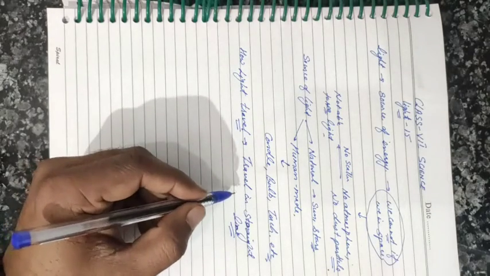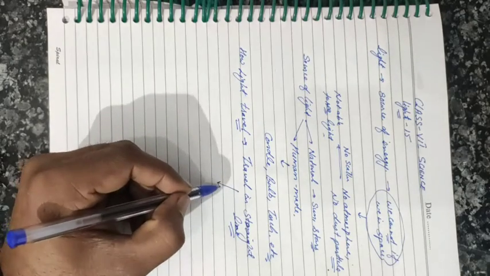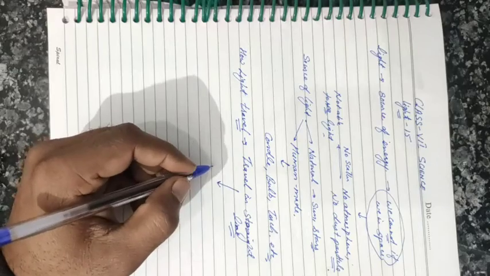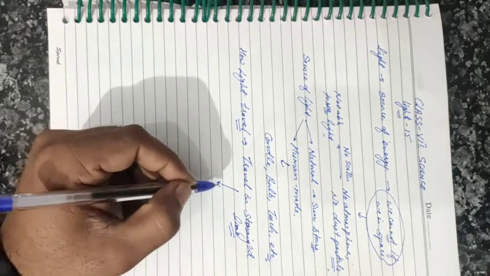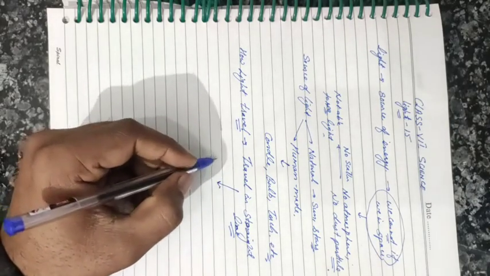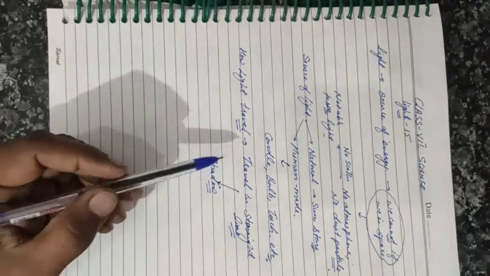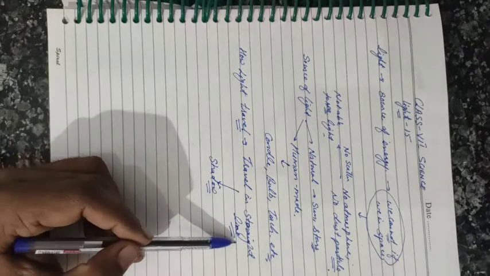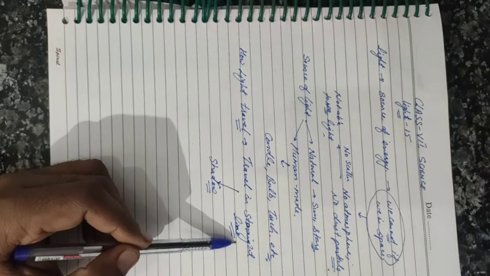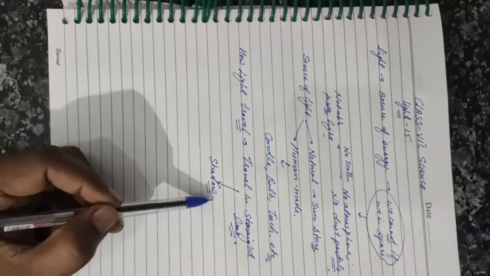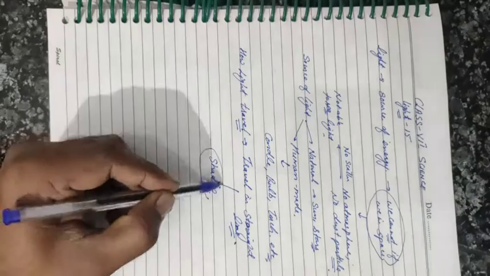And because of this straight line path taken by the light, we get shadow. How does the shadow form? Because when the light travels in a straight path, if any object stops the light, behind that object we have the shadow.